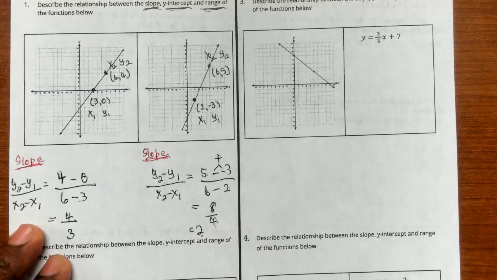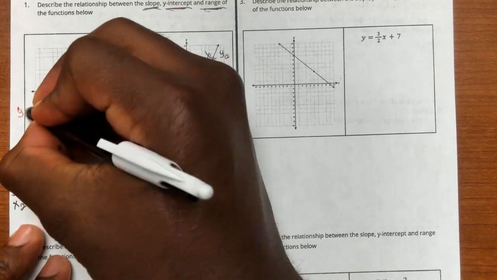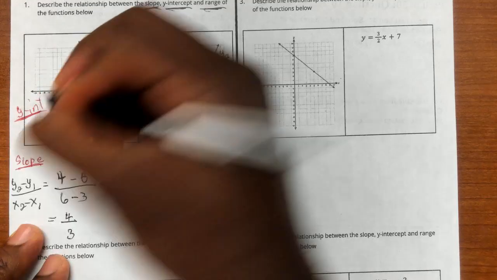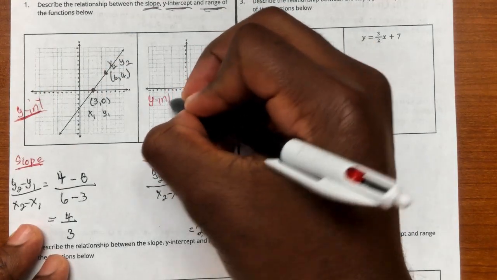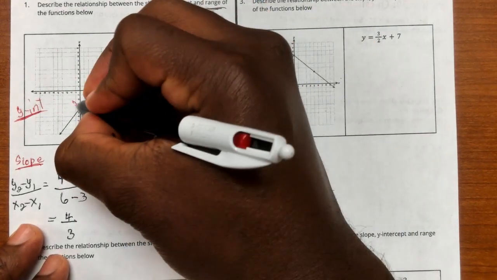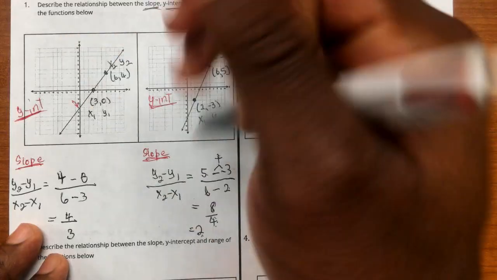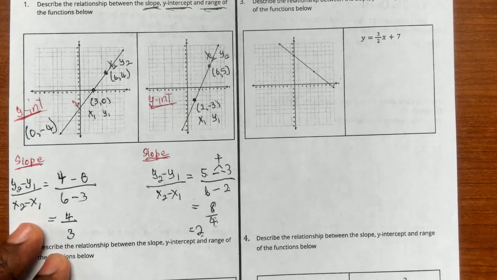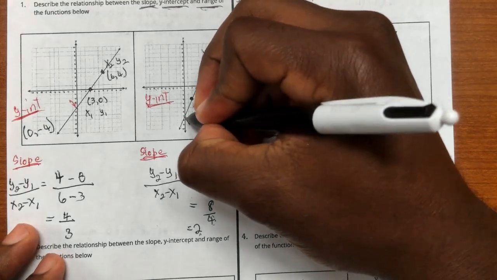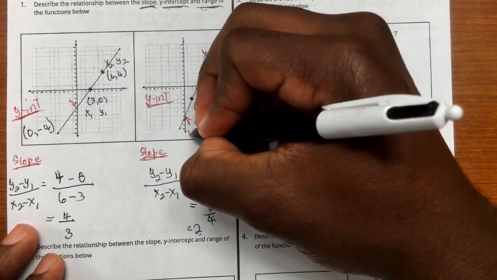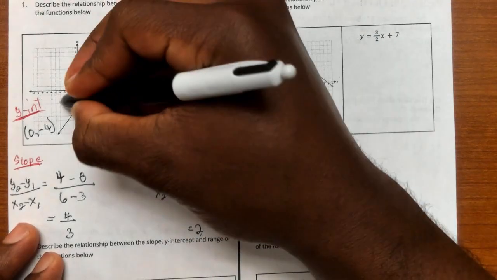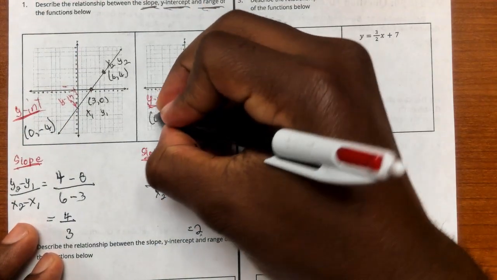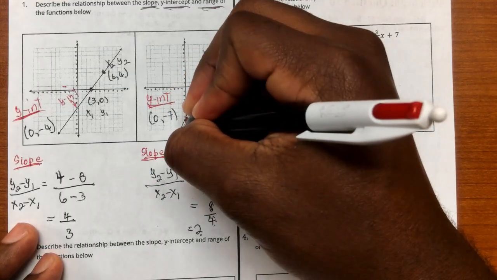Now we're going to identify the y-intercept. The y-intercept is easy to identify, especially when you have a graph. The y-intercept is where it intercepts the y-axis. Here it intercepts the y-axis not just at negative 4, it's the coordinate 0, negative 4. The same way here, the y-intercept is not just negative 7, it would be 0, negative 7: 0 for the x, negative 7 for the y.